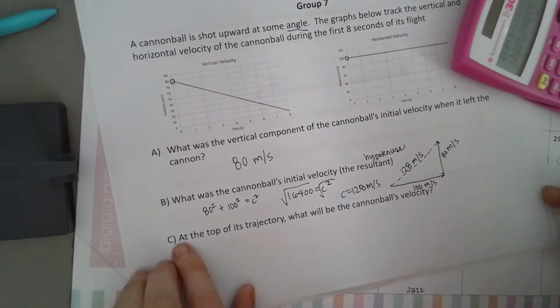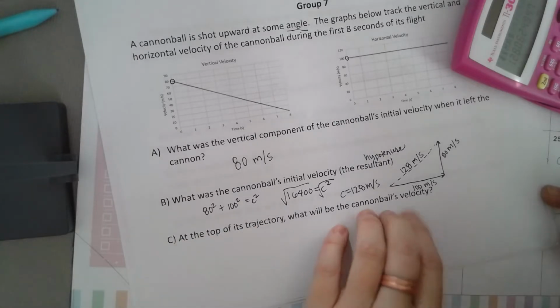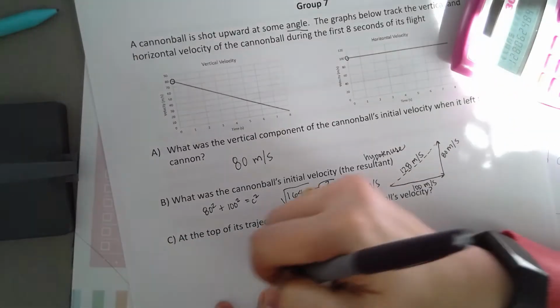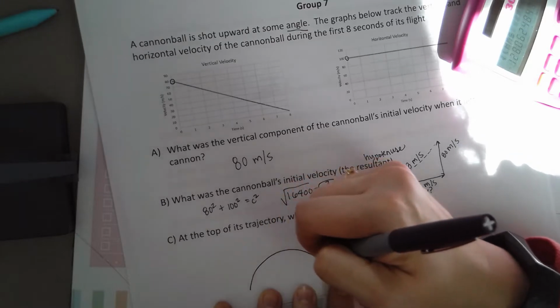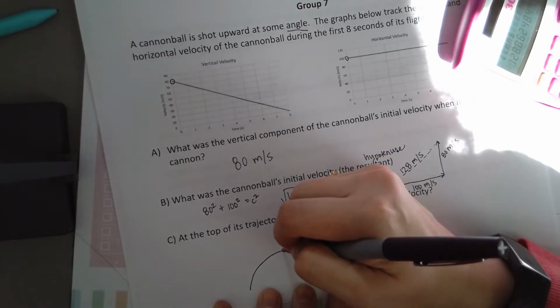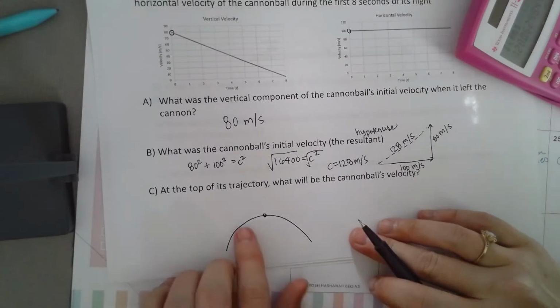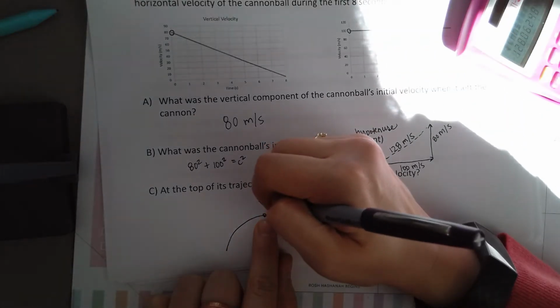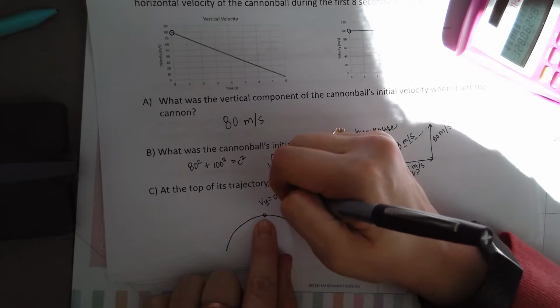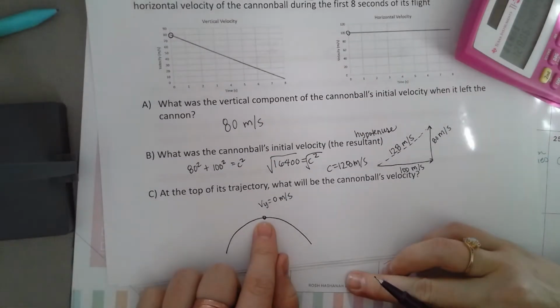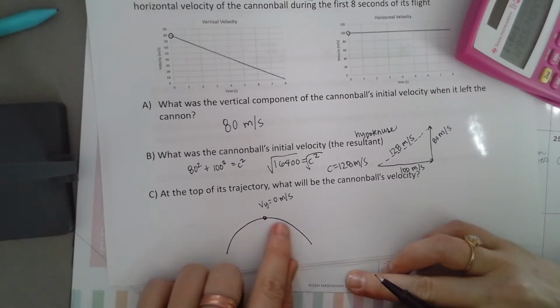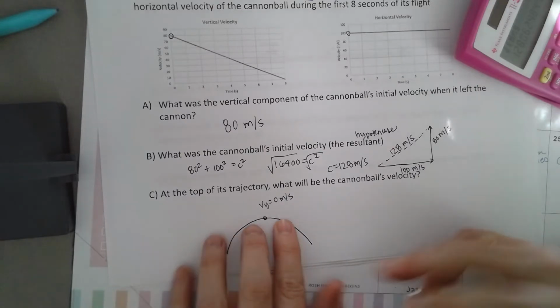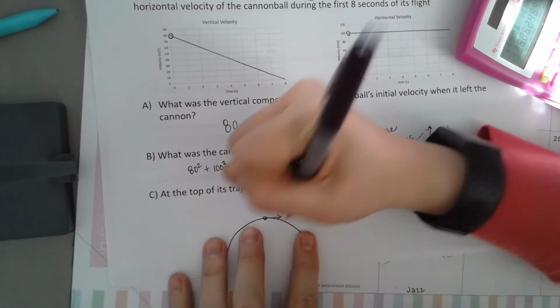The last one says, at the top of its trajectory, what will be the cannonball's velocity? So this is similar to our last question. Imagine that we have the trajectory drawn out, and we're looking right here at the top. So at the very top, what will the vertical velocity be? Well, the vertical velocity we know is going to be 0, right? That's the point when it's no longer moving up or down. But it is still moving to the side, right? And so it still has its horizontal velocity, which stays the same all the time.